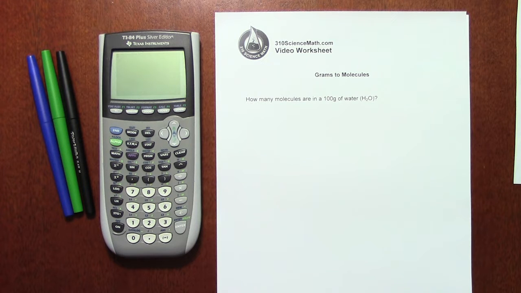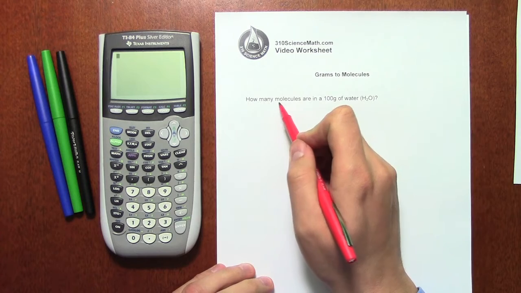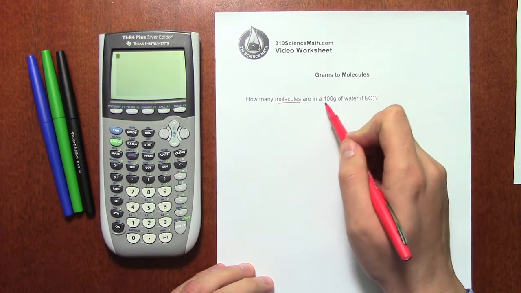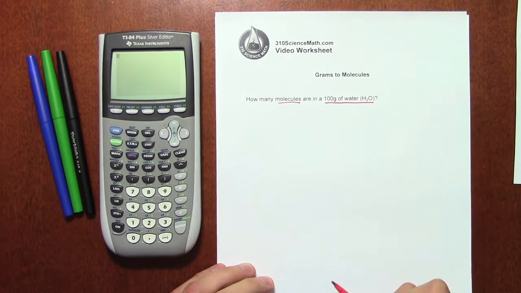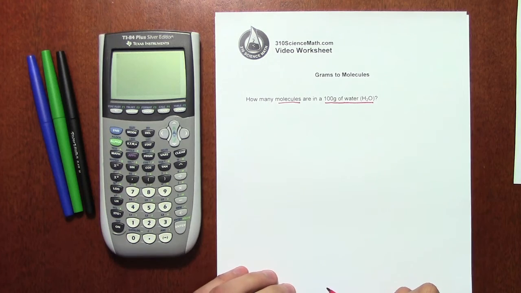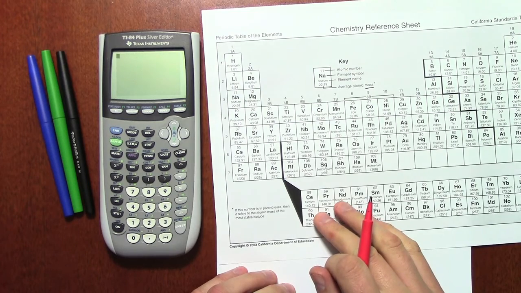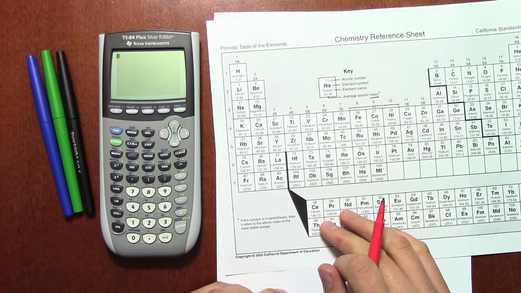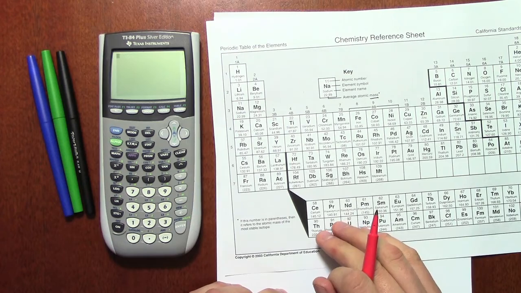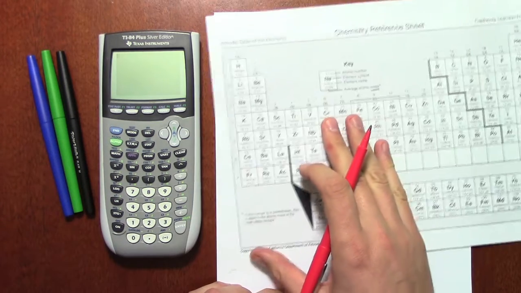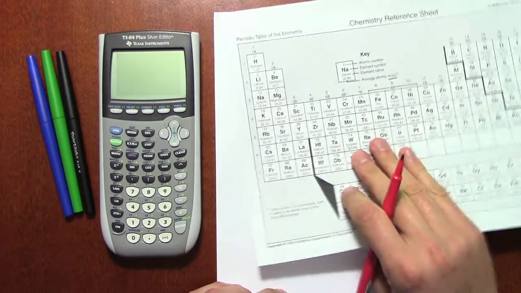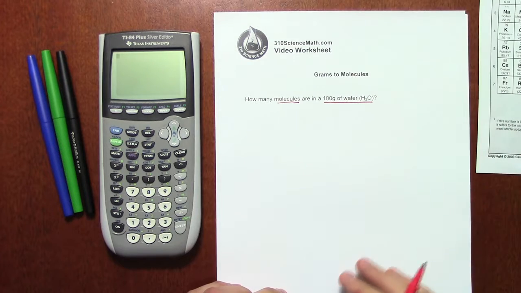Okay, time to show you grams to molecules. Let's read the problem first. It says, how many molecules are in 100 grams of water, which is H2O? If you're going to solve a problem that involves grams, remember to have a periodic table handy. If you don't have one handy, find one, hit the pause button, and come back when you have a periodic table in front of you, because I'm going to show you some things there.